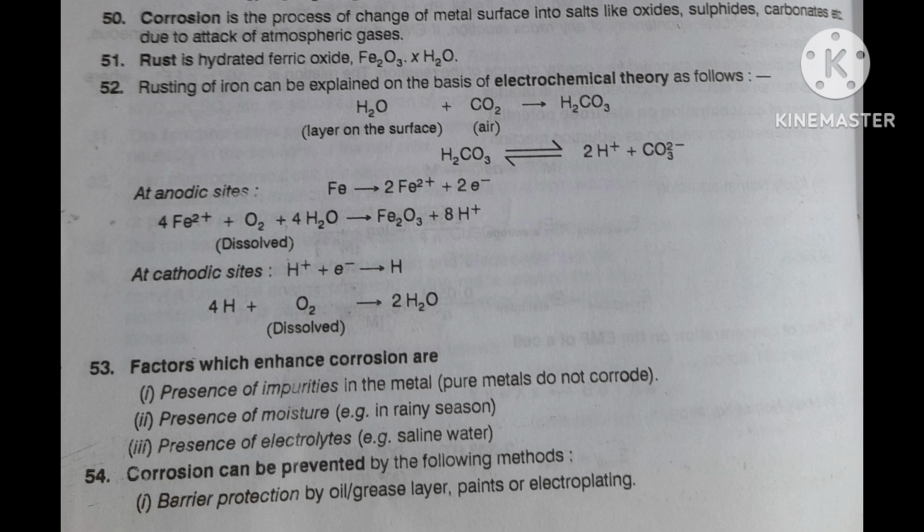Examples of electrolytes: all material which produces cations and anions after dissolving in water is called salt or electrolyte. All salts produce cations and anions. Correct? These are ions which have positive and negative charge.